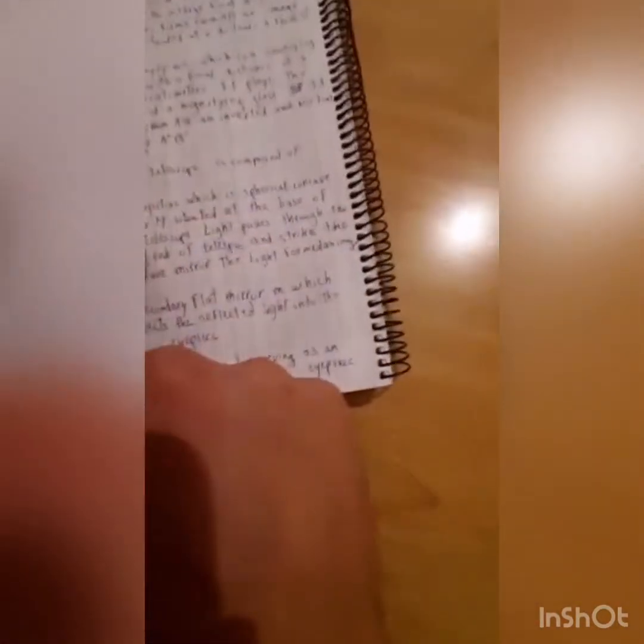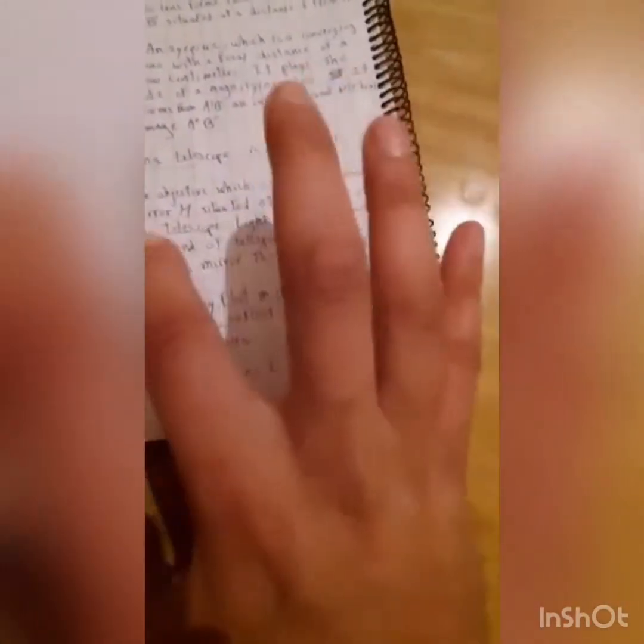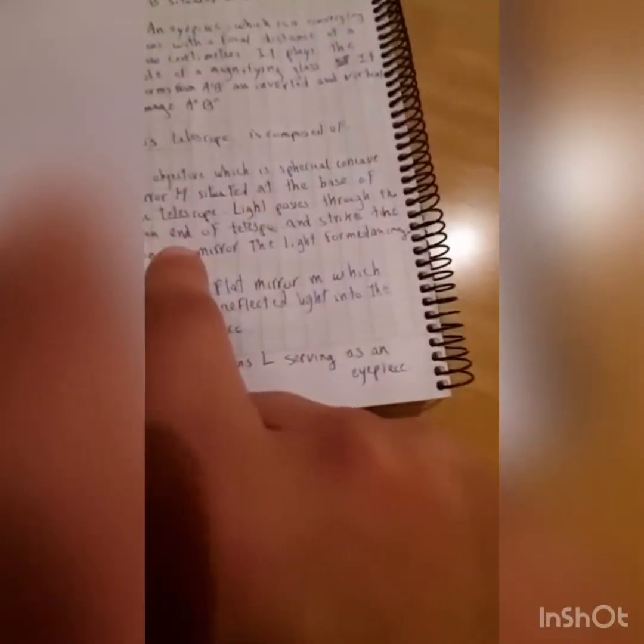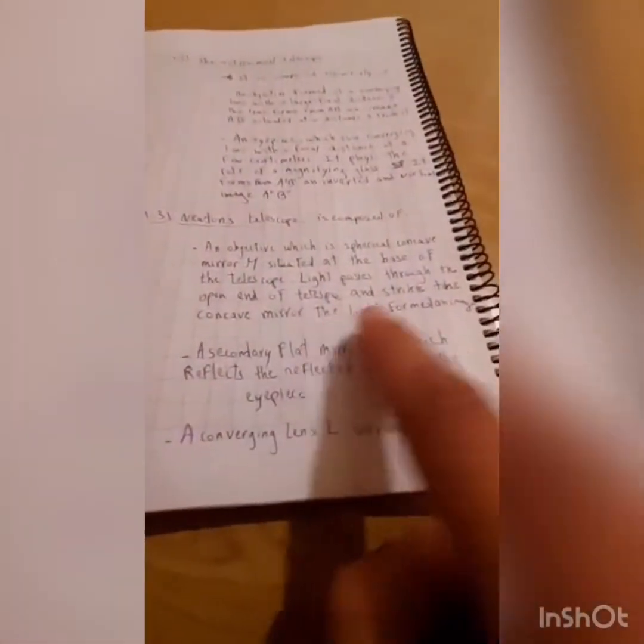Newton's telescope is composed of an objective which is a spherical concave mirror M, situated at the base of the telescope. Light passes through the open end of the telescope and strikes the concave mirror. The light forms an image.